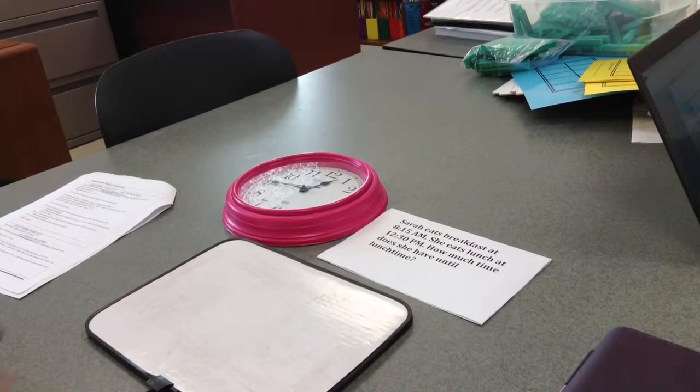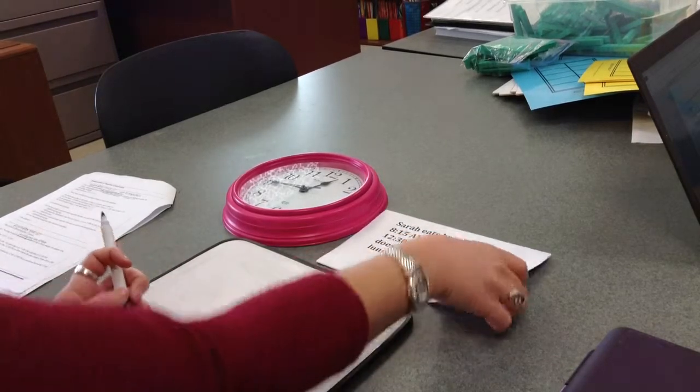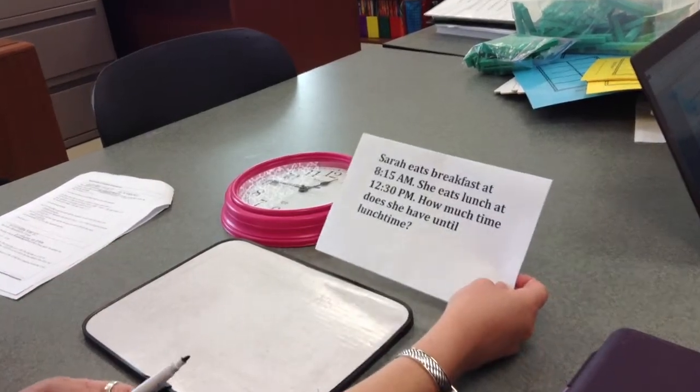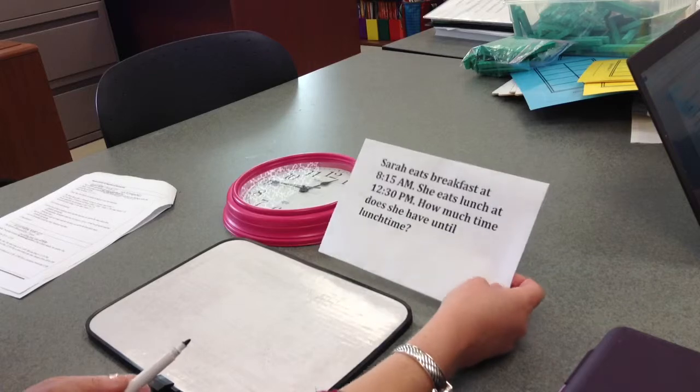Alright, so this lesson is appropriate for third grade, and it is going to be regrouping in base 60, and I'm going to be teaching an elapsed problem with a linear model, which is the number line. So let's look at our problem. Sarah eats breakfast at 8:15 a.m. She eats lunch at 12:30 p.m. How much time does she have until lunchtime?